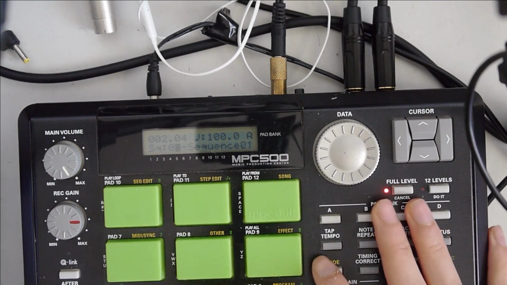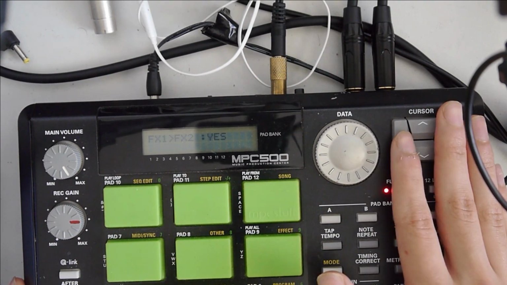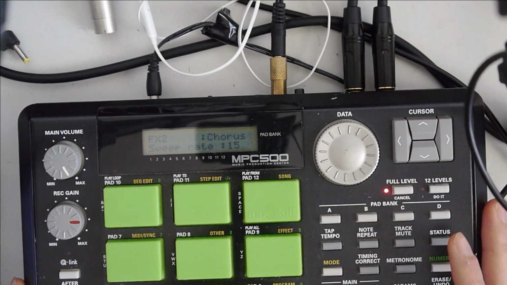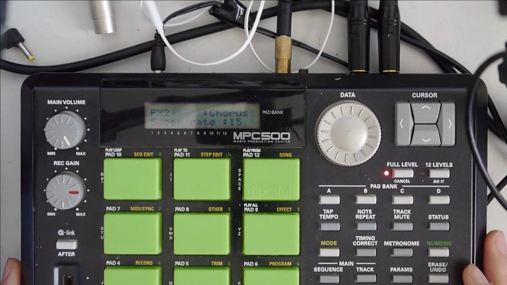You know what we can do, actually? So let's go to FX1 to FX2. Go to yes. FX2, turn on. Let's try out with chorus. Okay, nice. I think I'm just gonna leave that on because it sounds pretty tight.